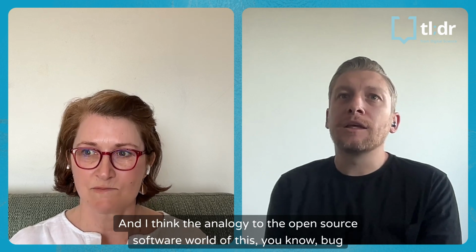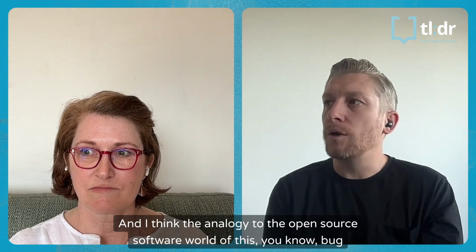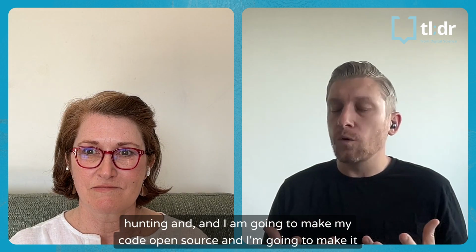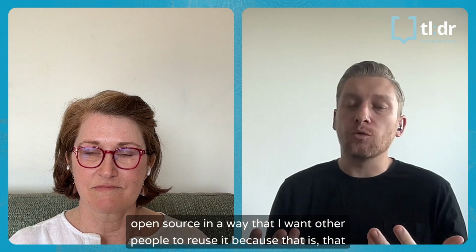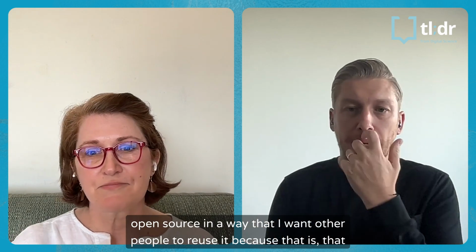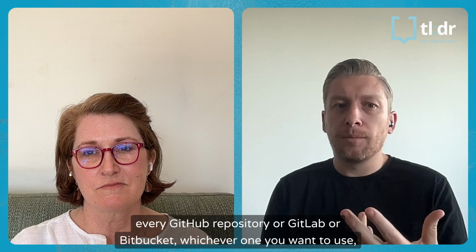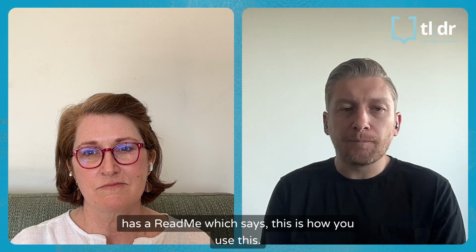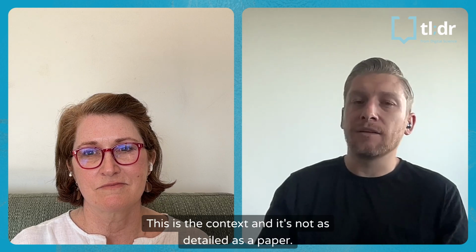And I think of the analogy to the open source software world, bug hunting. I am going to make my code open source in a way that I want other people to reuse it, because that makes the impact of my work greater. So every GitHub repository or GitLab or Bitbucket, whichever one you want to use, has a README which says this is how you use this. This is the context, and it's not as detailed as a paper.